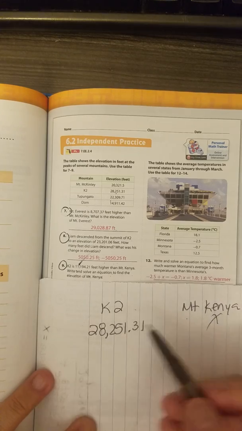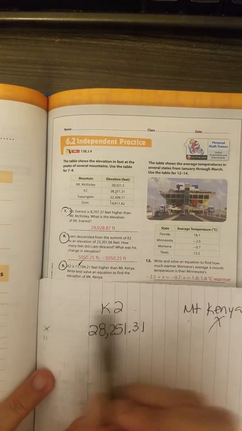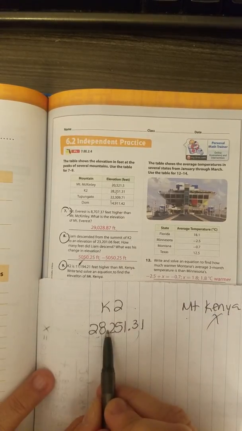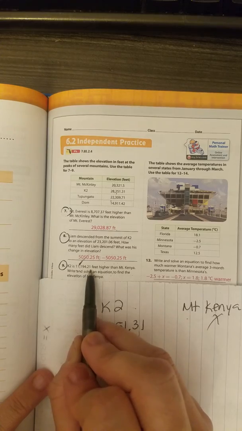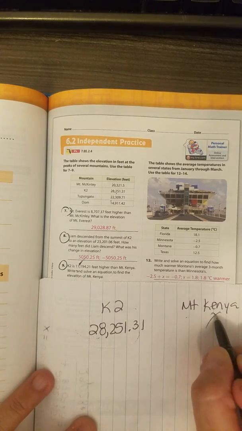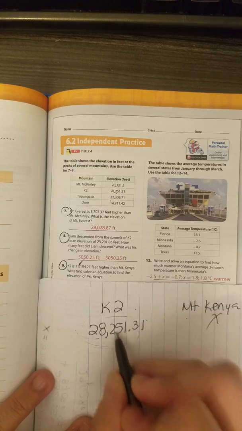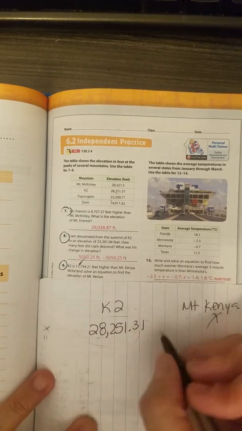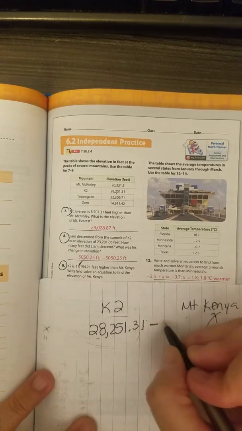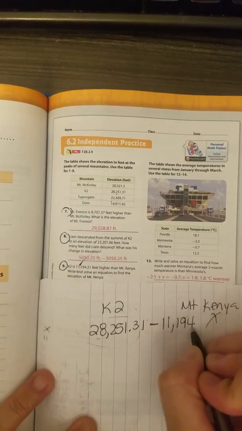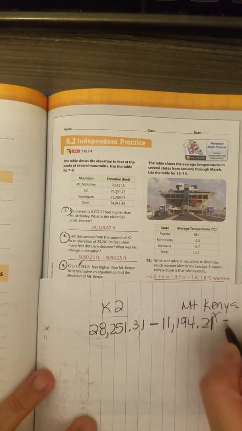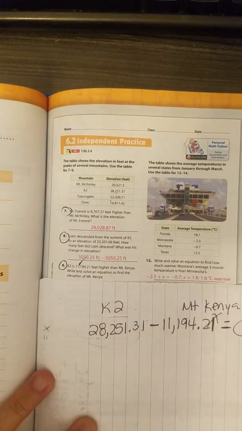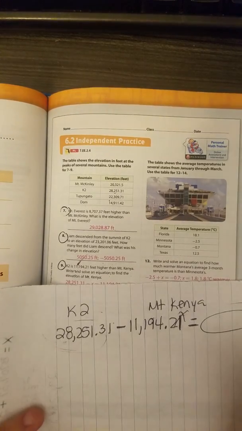It's higher, not bigger. That's bad. It's higher than Mount Kenya by 11,194. So how do you think you're going to get Mount Kenya? If this is K2 and K2 is higher than Mount Kenya by this much, I'm going to subtract 11,194.21, and that's going to give me how much Mount Kenya is. So you kind of have to make sense of these word problems when you read them.